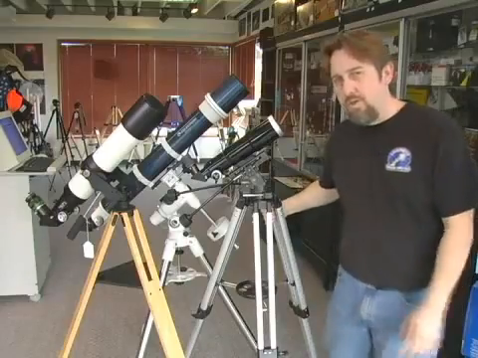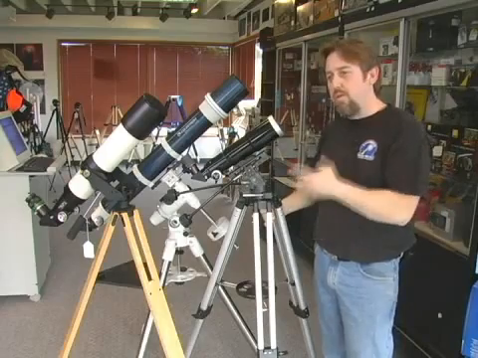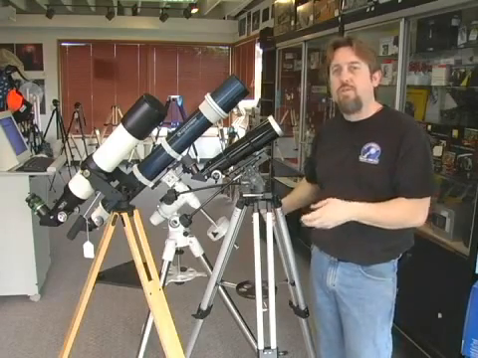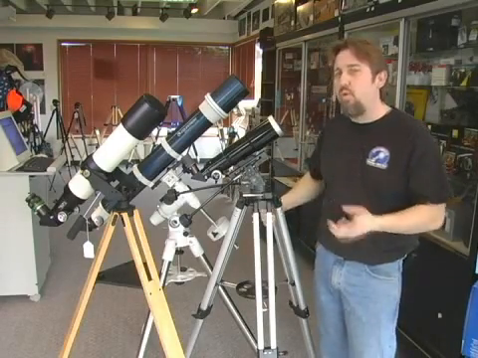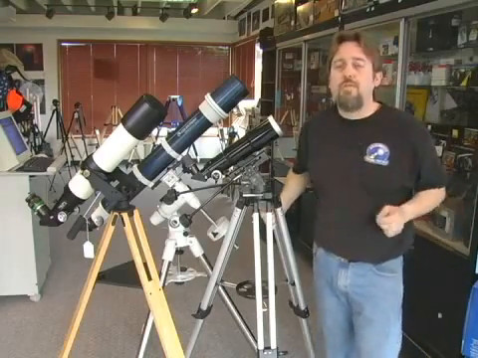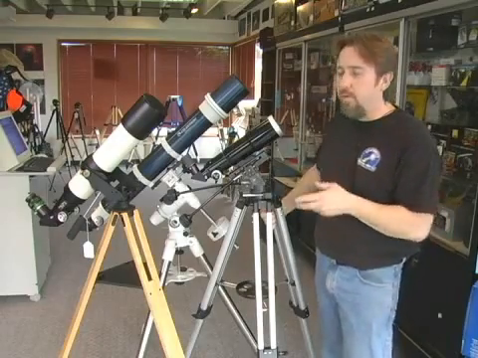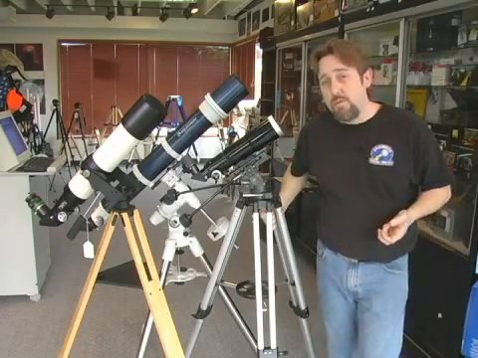Another word about focal ratios. You may hear that telescopes that have shorter focal ratios, or faster scopes, will produce brighter images for you visually. Now, I've been fortunate enough to travel the country and talk to telescope people a lot smarter than me, and I've learned that that is only true for astrophotography.